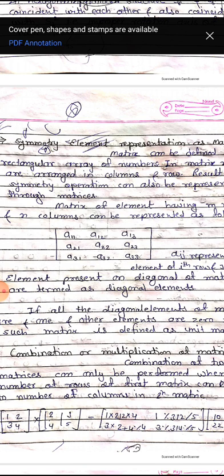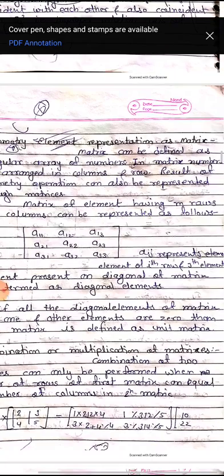In the third column, A13, A23 and A33 are shown. In the first row, A11, A12, A13. In the second row, A21, A22, A23 are shown. In the third row, A31, A32, A33 are shown.